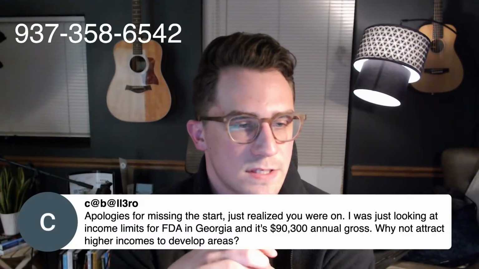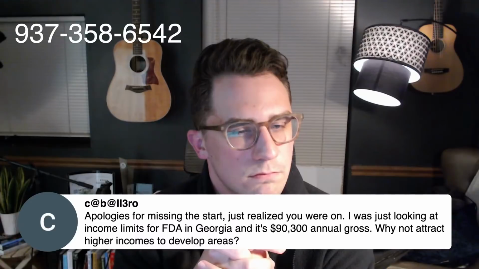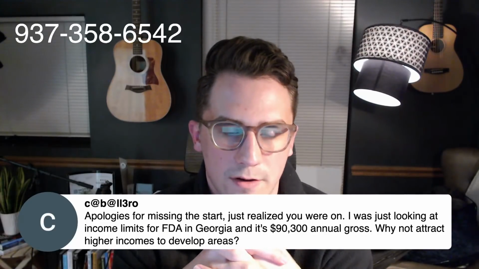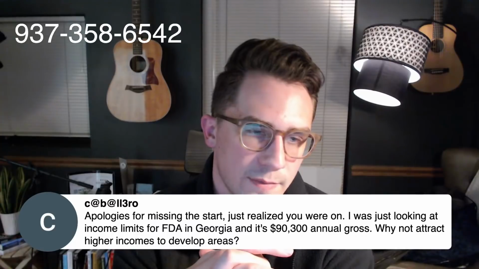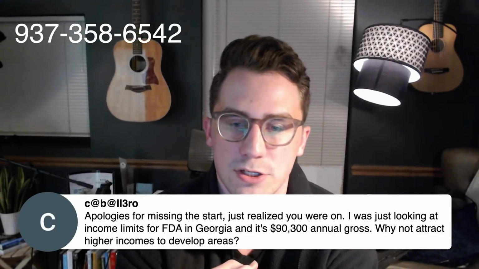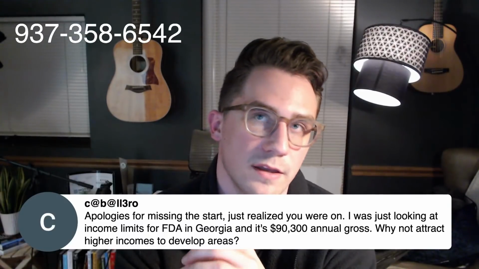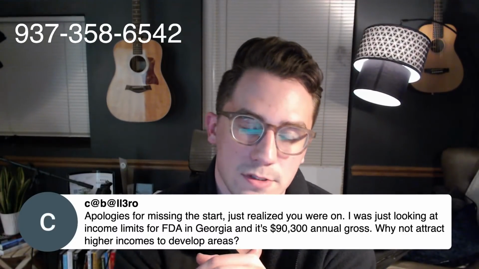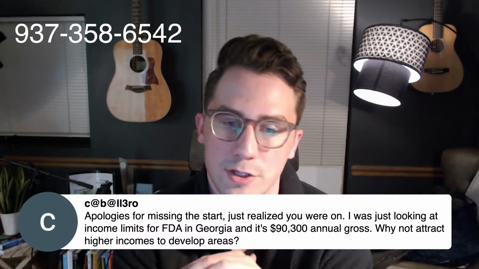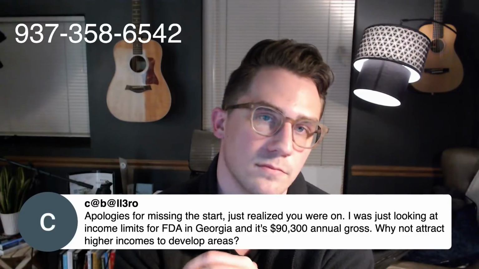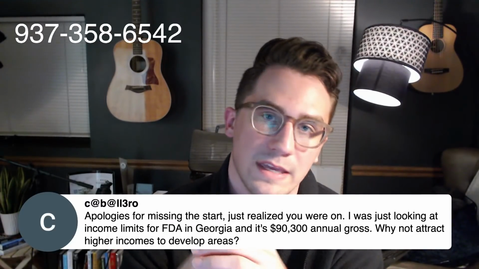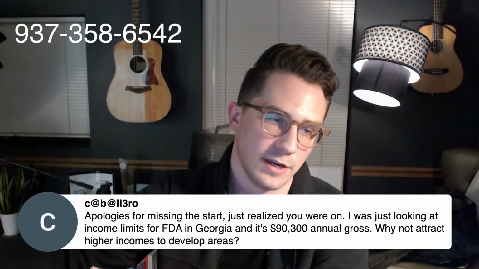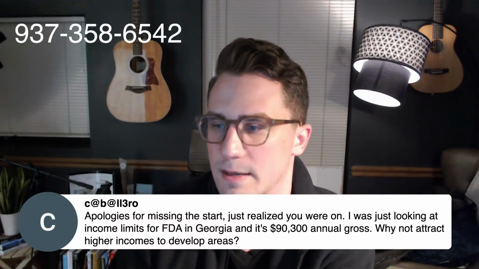But look at income limits for USDA in Georgia. USDA, I'm thinking is what you're saying there. USDA in Georgia, and it's 90,300. Why not attract higher incomes to develop areas? It's just not USDA's goal. USDA's mission is not to develop. USDA's mission is to help low to moderate income households purchase in rural areas. That's their mission. Their mission is not to do development. So that's primarily why they keep that income limit lower, is because they actually don't want that to happen, right? They don't want rural areas to become developed with higher incomes. So that's why they keep that income limit on there.